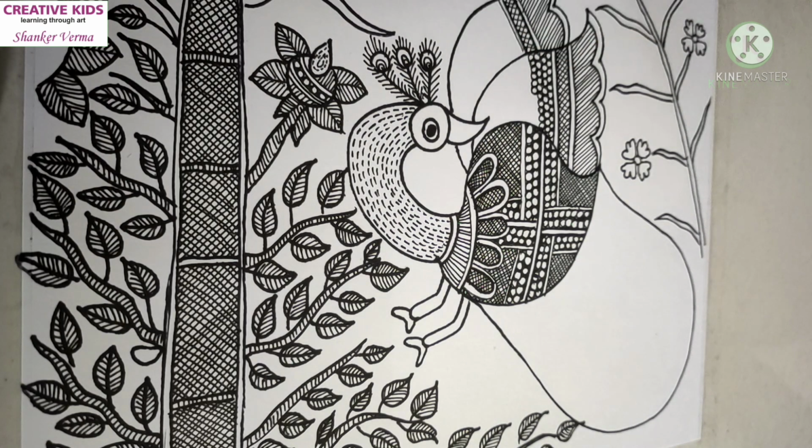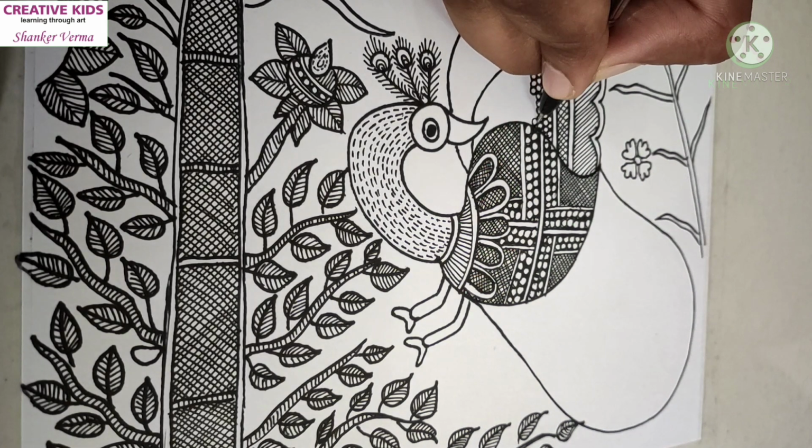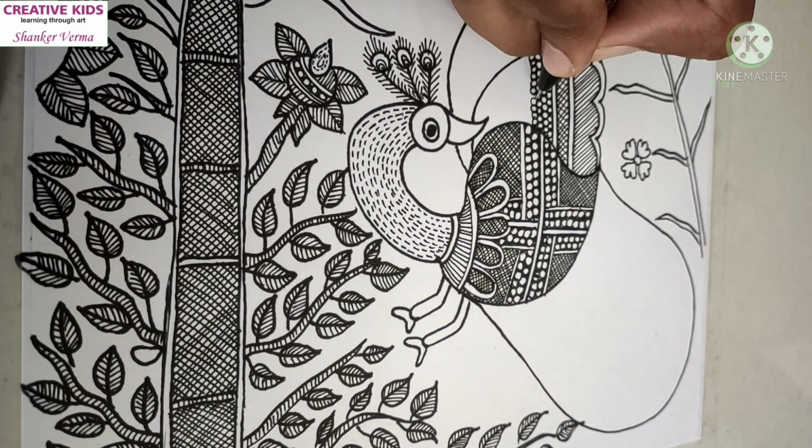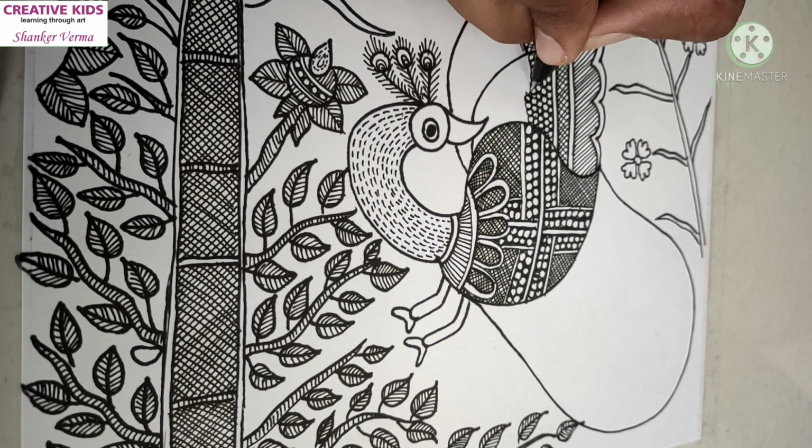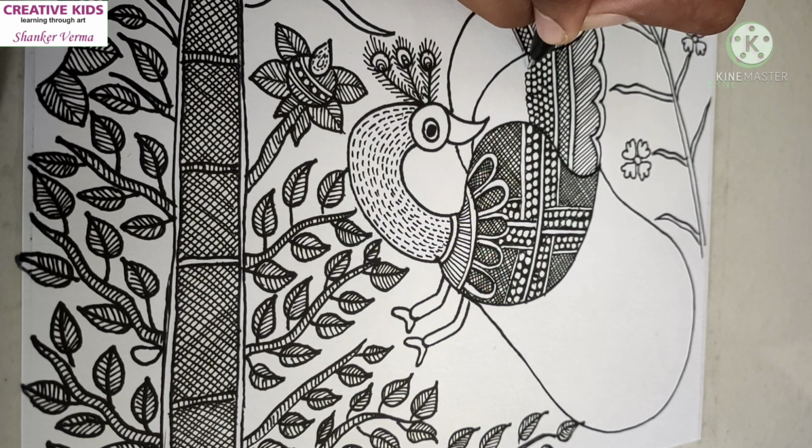This Kachani style is also known as the etching technique. As you can see, we are doing etching and cross etching all over the painting.